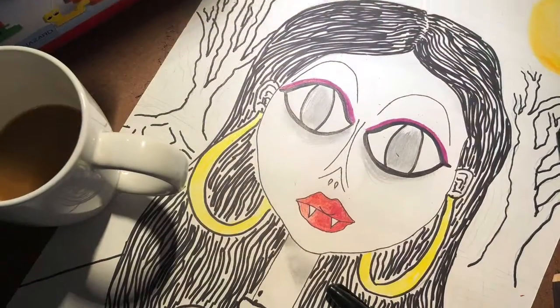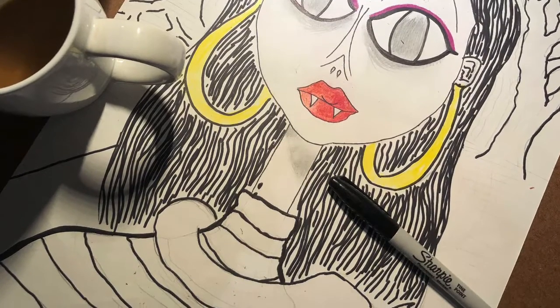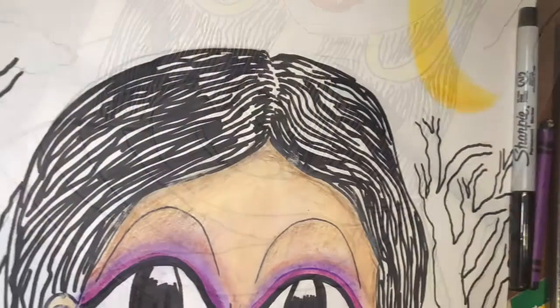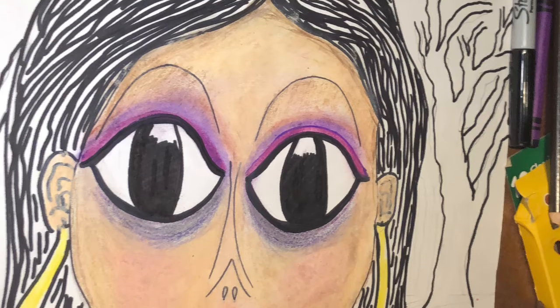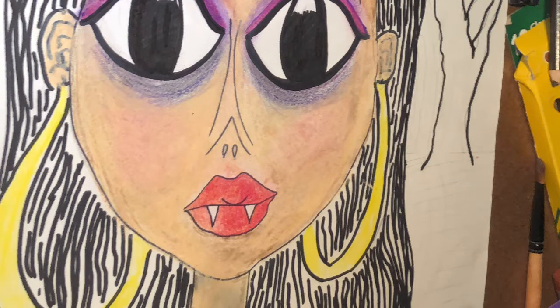Once you've transferred your final artwork, start to add more lines, values, and shapes to make it more visually interesting. Later this week, we will talk more about color.